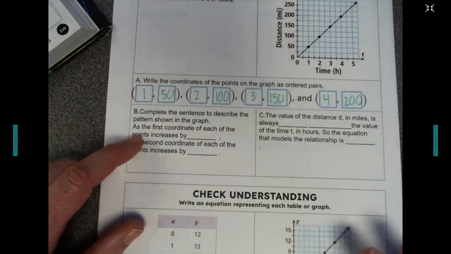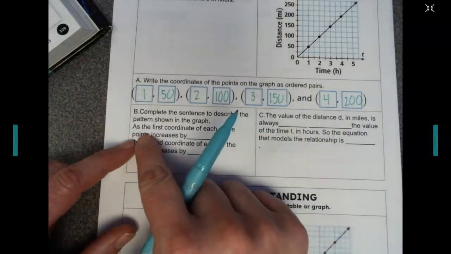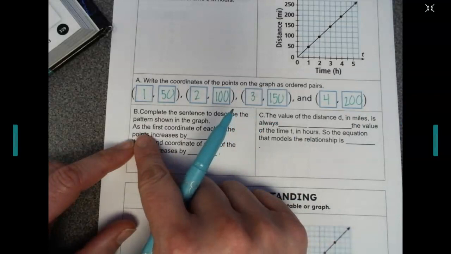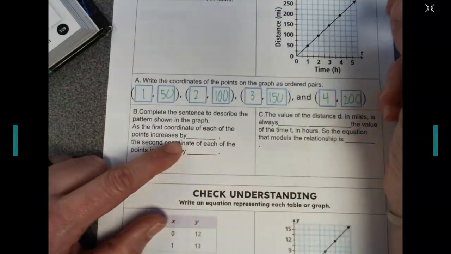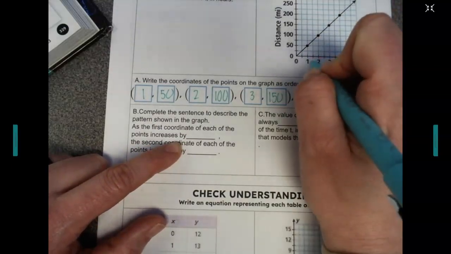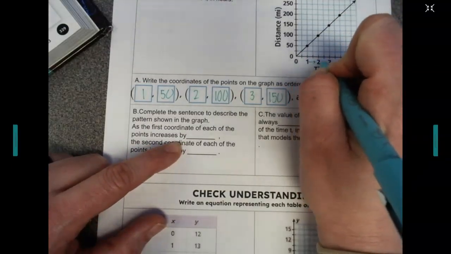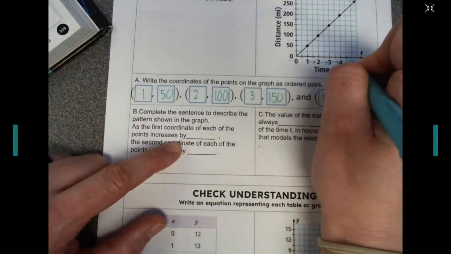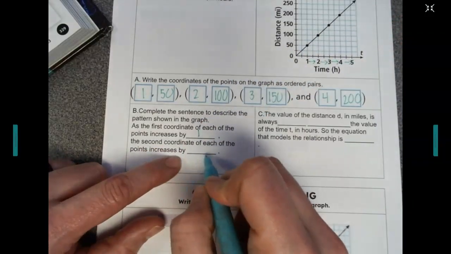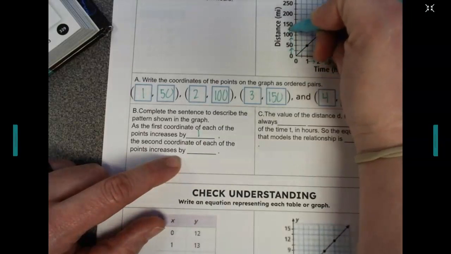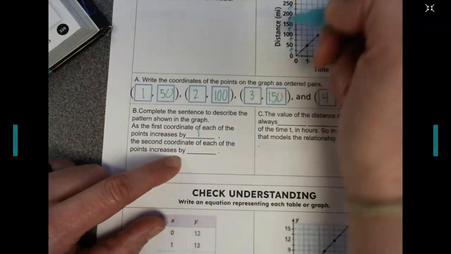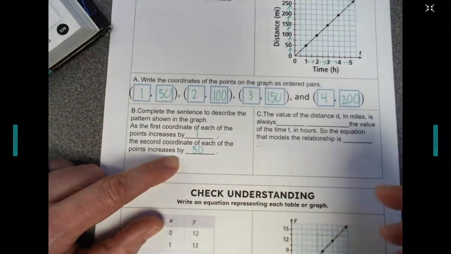Complete the sentence to describe the pattern shown in the graph. As the first coordinate of each of the points increases, so each time down here, we're just going 1, 2, 3, 4, 5. So we're increasing by 1. The second goes up by, we go 50, 100, 150, 200, 250. That goes up by 50.